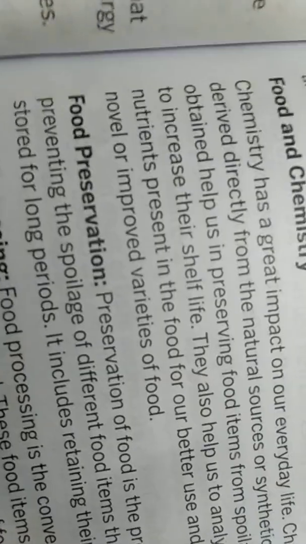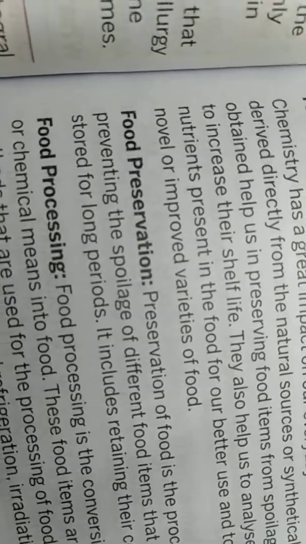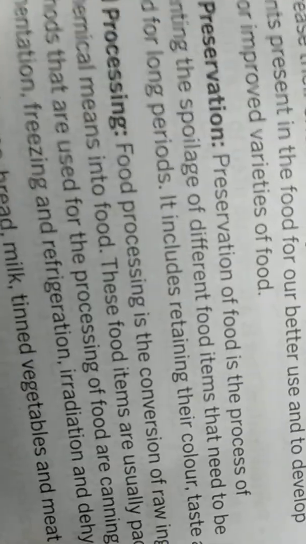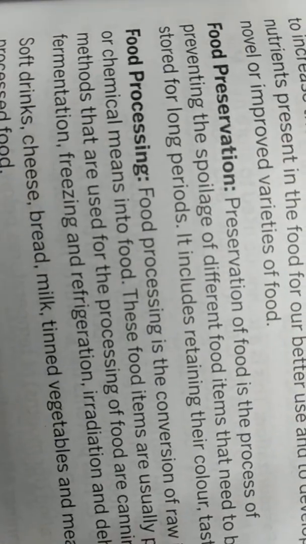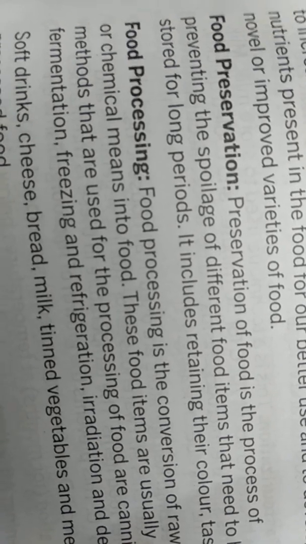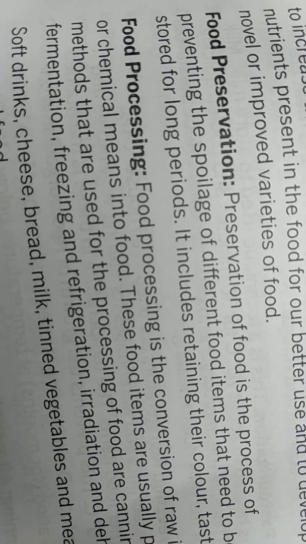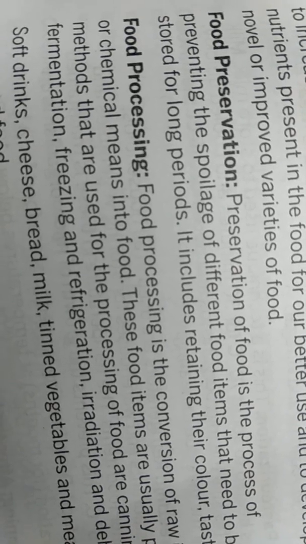Food processing. What is food processing? It is a process where conversion of raw ingredients by either physical or chemical means into food is done. These food items are usually packed in cans or boxes.